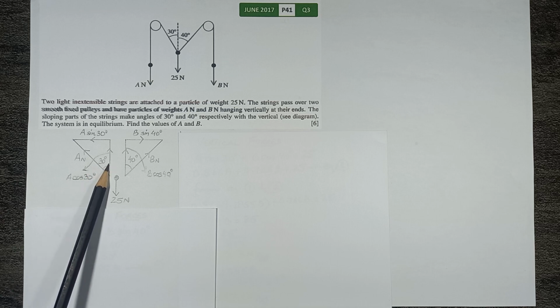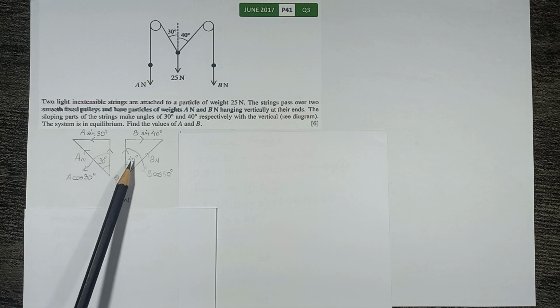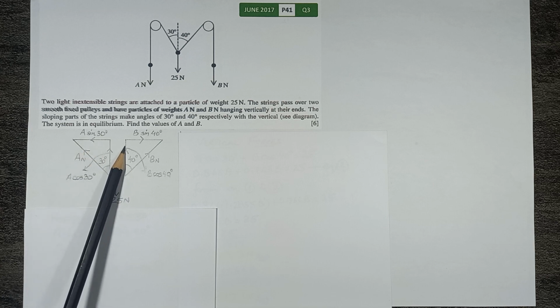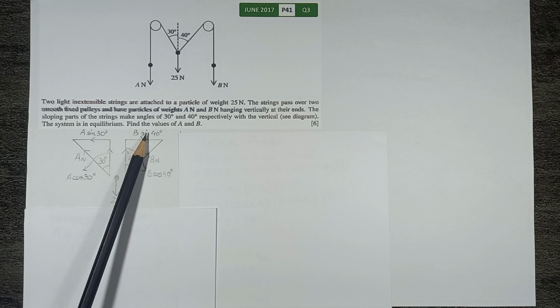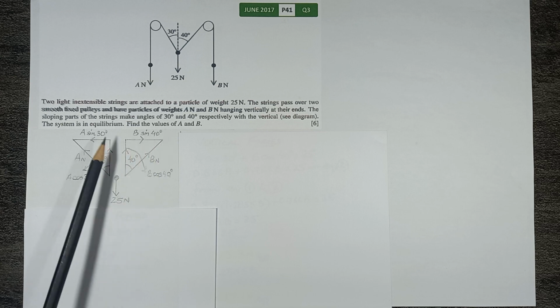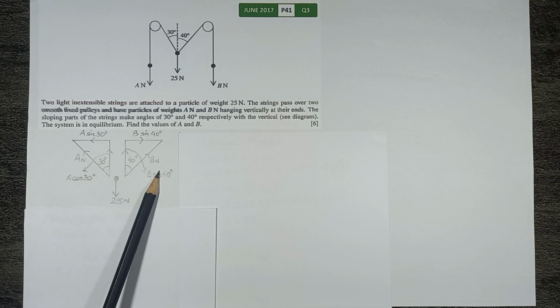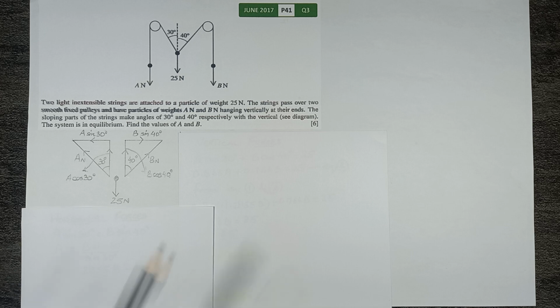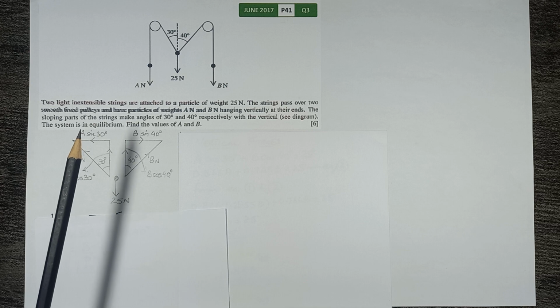Because this 30° is with the vertical, this side would be the cos component side, so this would be A cos 30 as I have mentioned over here, and the opposite would be A sin 30. Similarly, 40° is also with the vertical, so this side would be B cos 40°, and the opposite would be B sin 40°. Now we have the horizontal components as well as the vertical components and the weight of the particle. The condition given in the question was equilibrium, and that means the opposite forces are equal.